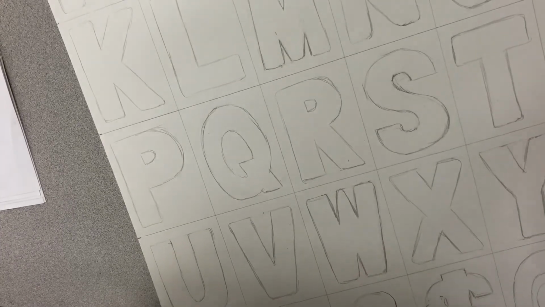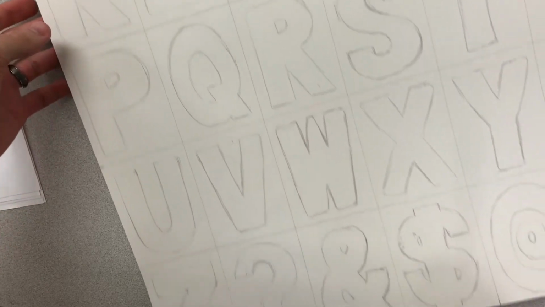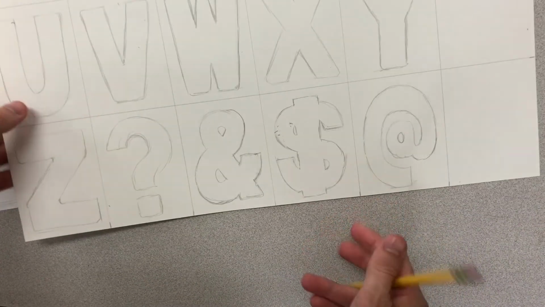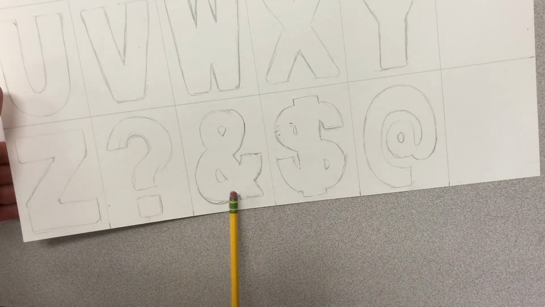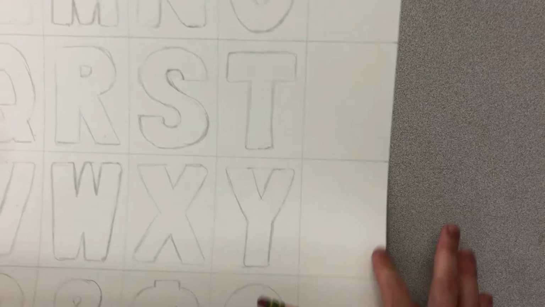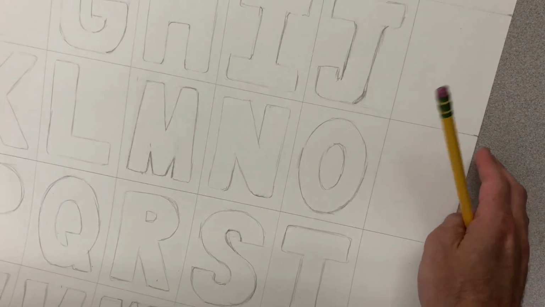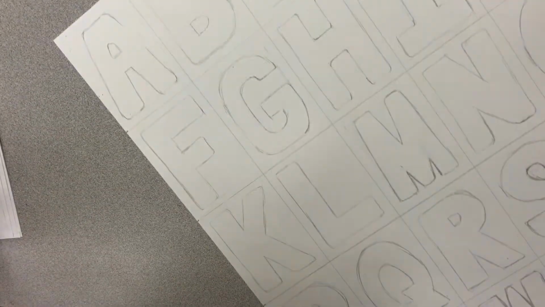Okay, so I now have all my letters drawn out. I'll show you they're all roughly about the same size. I added my own characters, so I did a question mark, ampersand, dollar sign, as well as the at symbol to fill up the space. This side I'm going to end up getting rid of, but I am going to leave it on there for now in case I want to practice the coloring stuff, so I have the same surface paper. So that's why that's still there.